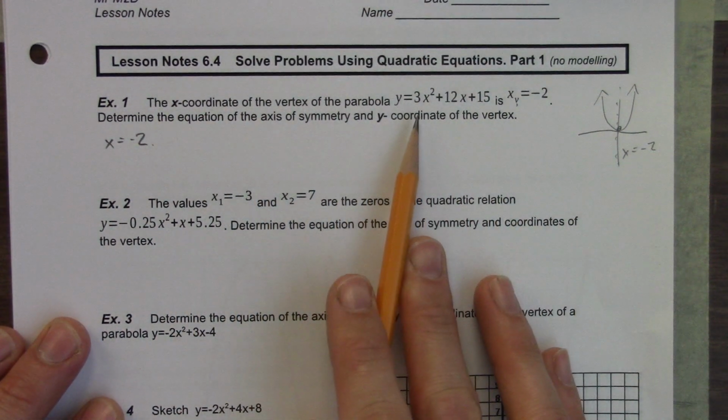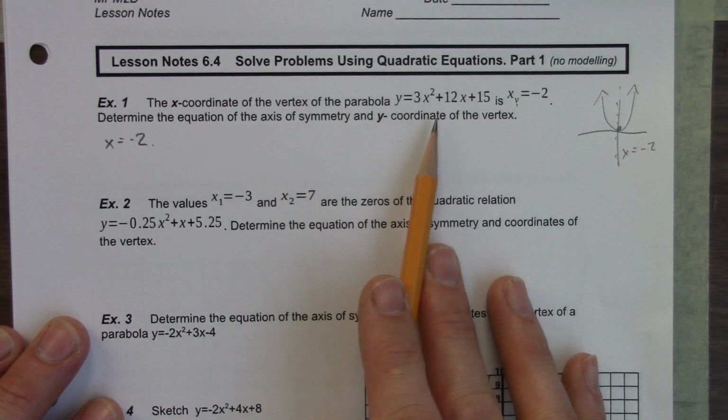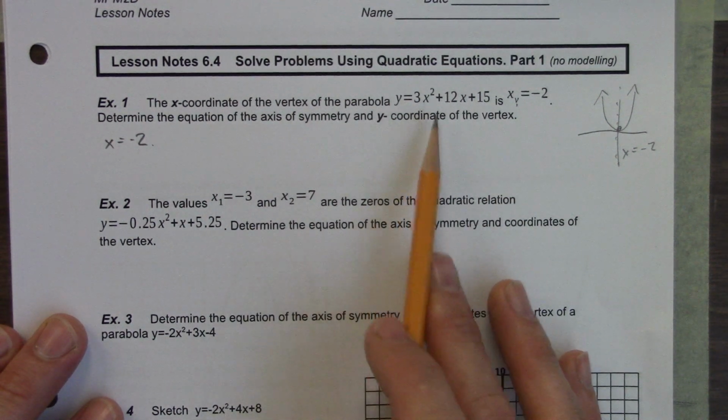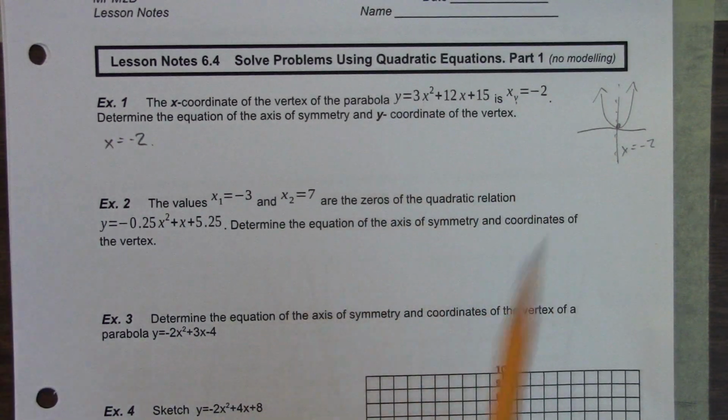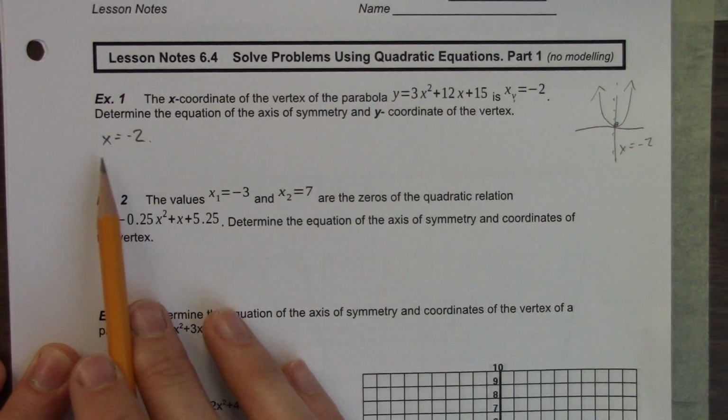So there's a couple ways we can do this, right? One way is we could convert this into vertex form, and we'd see the y right away. The other way is we could factor this, get the two zeros, and then find the middle between those two zeros, the x value, which we already have. So we wouldn't do it that way. And then what do we do with that?